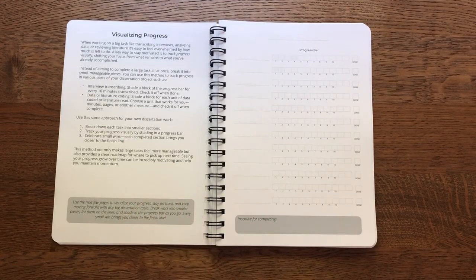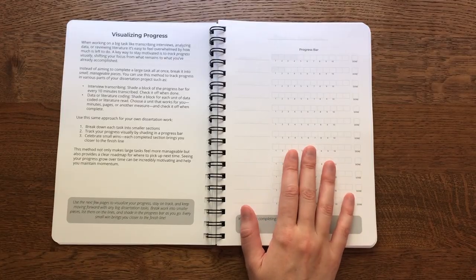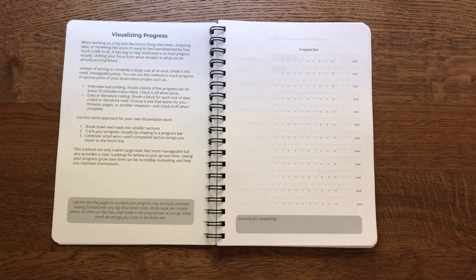So here's where the Momentum Canvas really shines, making invisible progress visible. You can spend days reading, thinking, planning, or analyzing data without producing visible output, which makes it easy to feel stuck even when you're making real progress. So these progress visualization pages contain multiple progress bars that you can adapt for any major task.